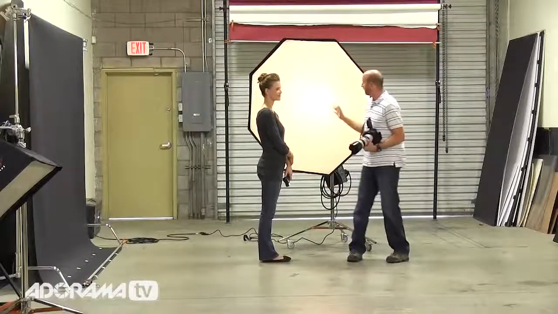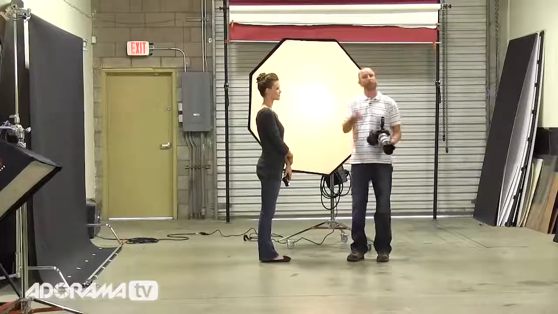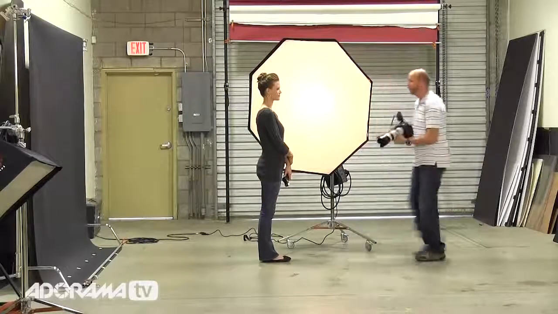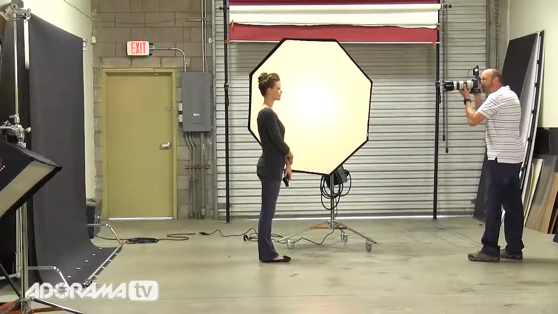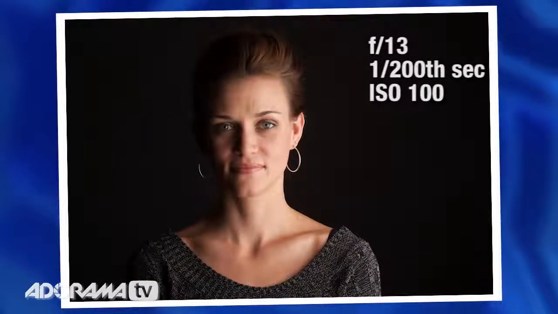Okay, now let's put this into practice with our black background. We have our light very, very close to Alexis, about 1.5 feet, something like that, and we've already metered this at f13. Now I'm going to take a picture really quickly. So Alexis, look right at me. Perfect. And we can look at our camera and see we have a totally black background.